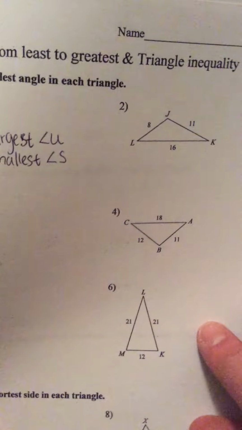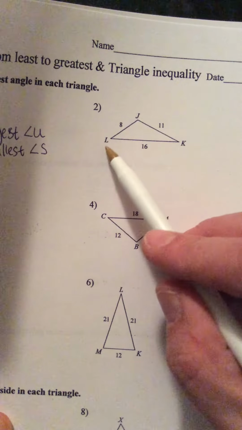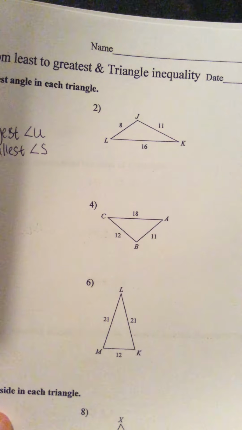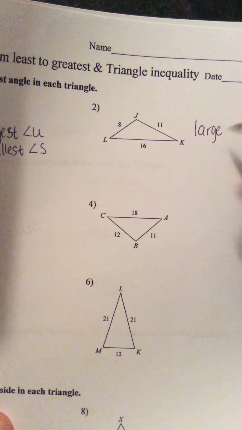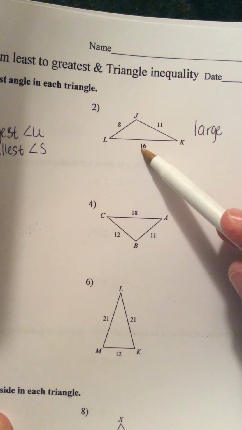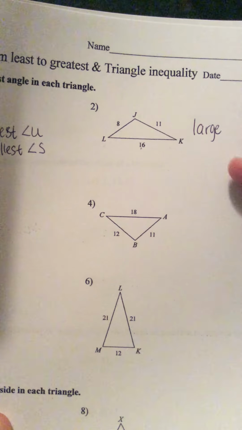And the second problem. Triangle LJK has three sides. The lengths are 8, 11, and 16. The largest angle will be across from the largest side, our largest side being 16. This angle opposite 16 would be J.